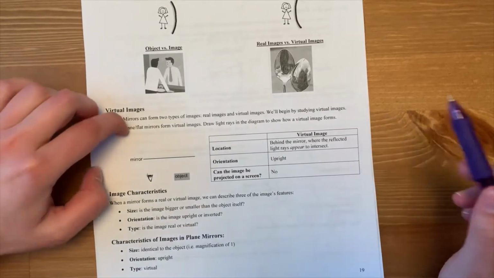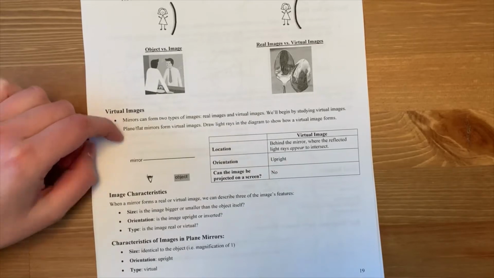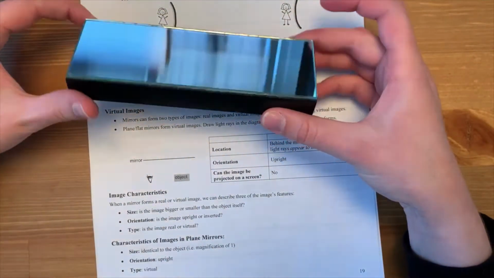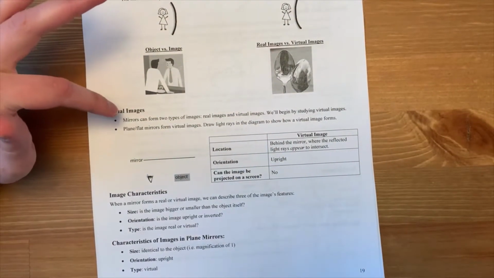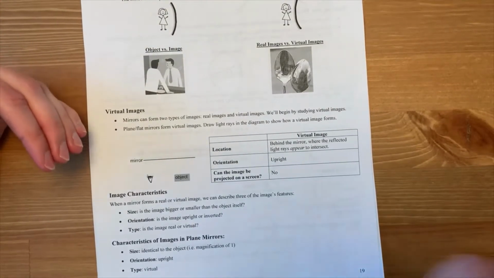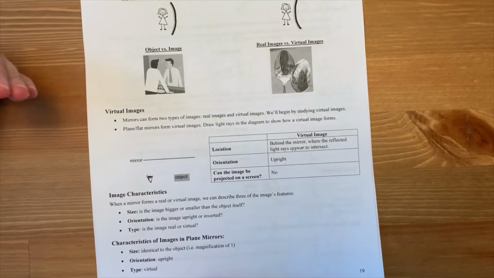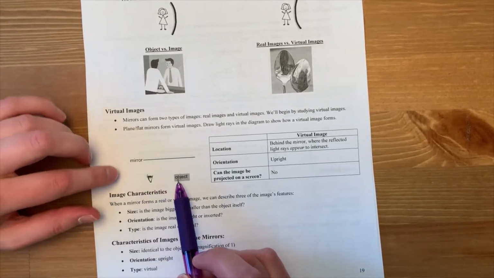There's also one more type of mirror that we don't look at too much in Physics 30, called a plane or flat mirror. So this is a flat mirror. As you can see, it has no curvature to it at all. These types of mirrors form virtual images. In your bathroom, you probably have a plane mirror, and when you look at yourself in that mirror, you don't look upside down, right? You look right side up. And anything that's right side up is a virtual image. So plane mirrors always form virtual images.